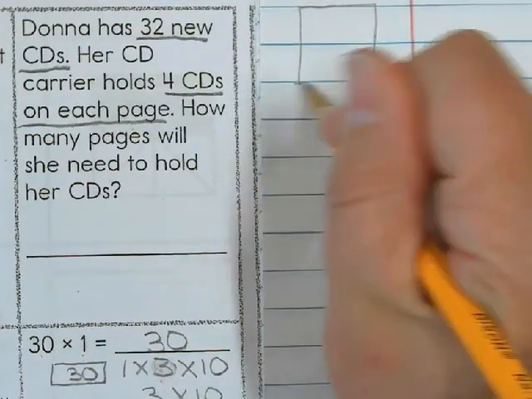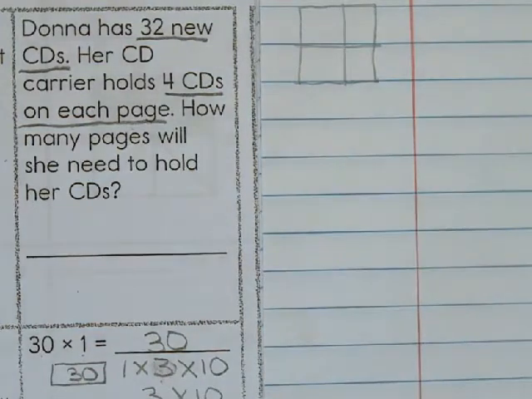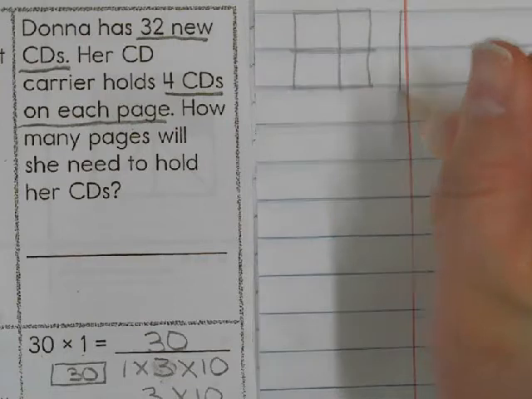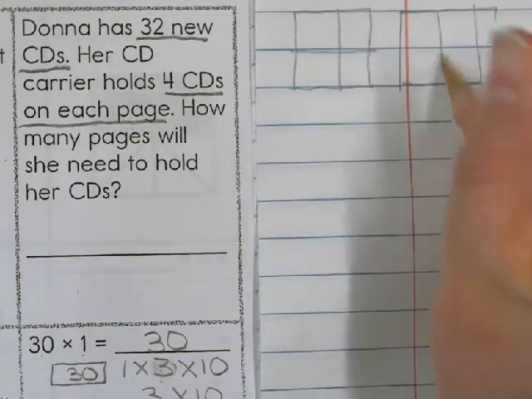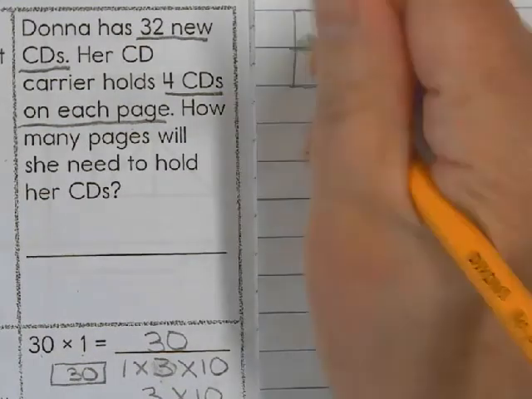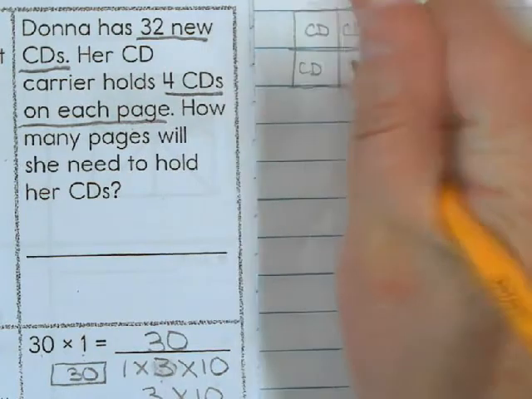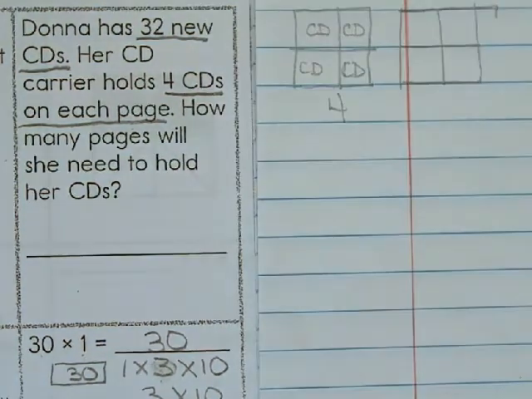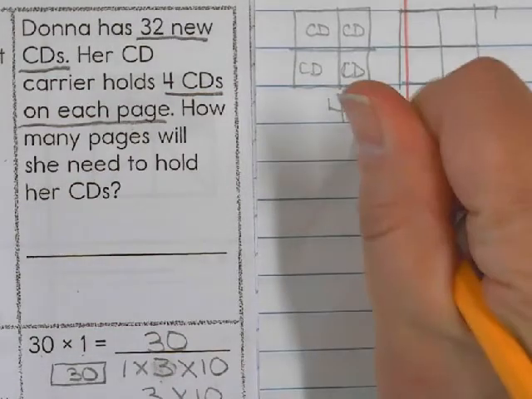So if we were to just take our understanding of a page, we would have 4 on that page, so that makes 4. And each one of these is a CD. So we have 4 CDs on that page. We have 4 CDs on this page.